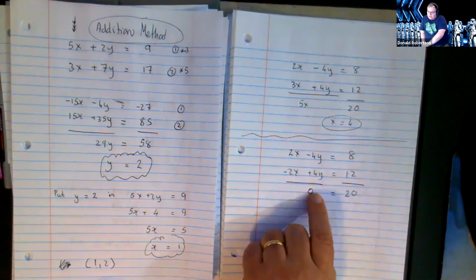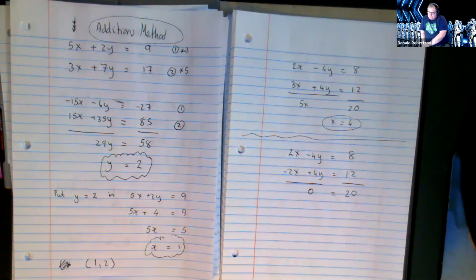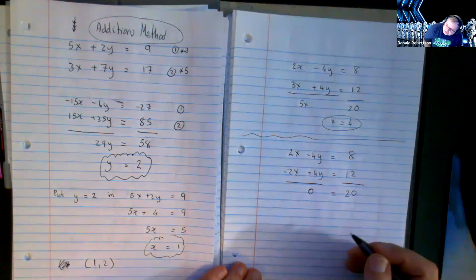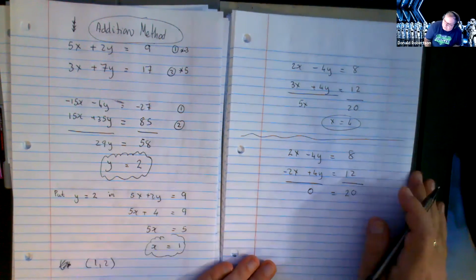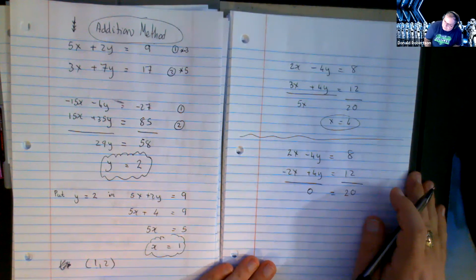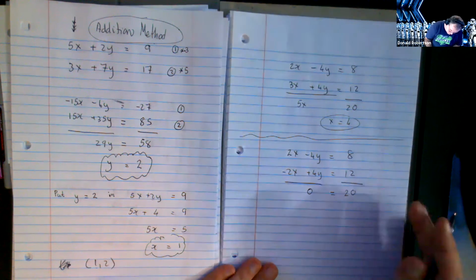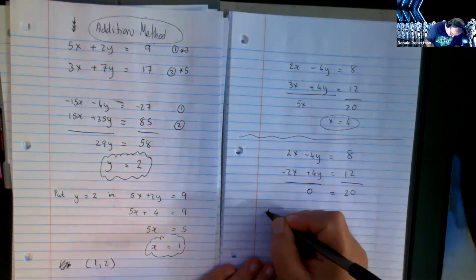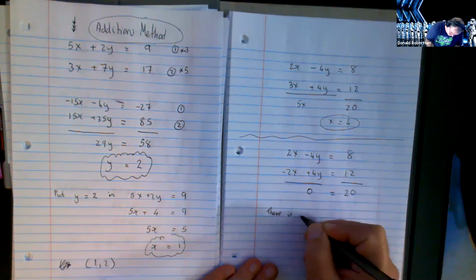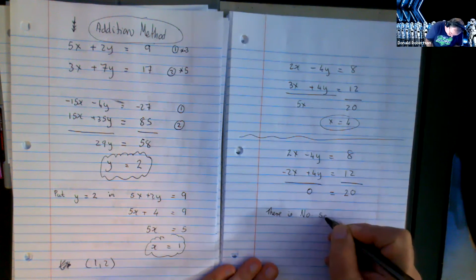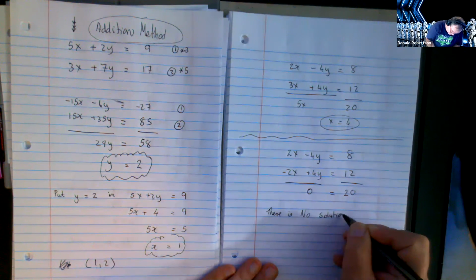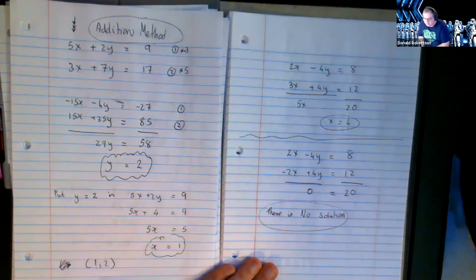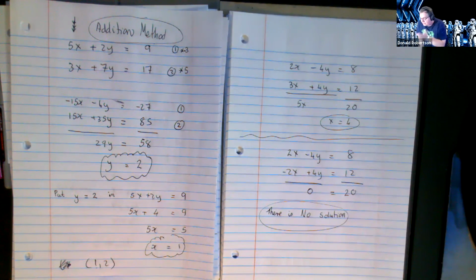What does that mean if that happens to you when you use this process? Is there a solution? If this happens, there is no solution. Means the system of equations is inconsistent, if you want the jargon phrase. There is no solution.